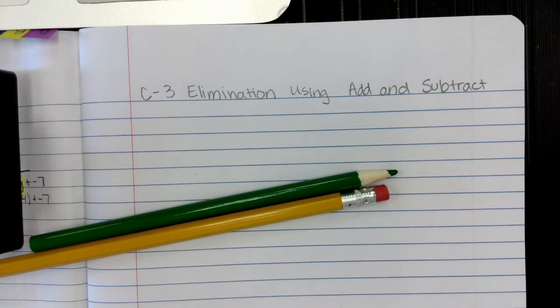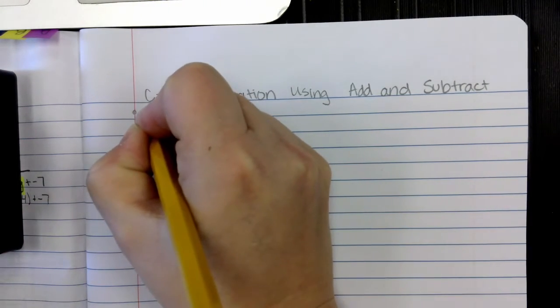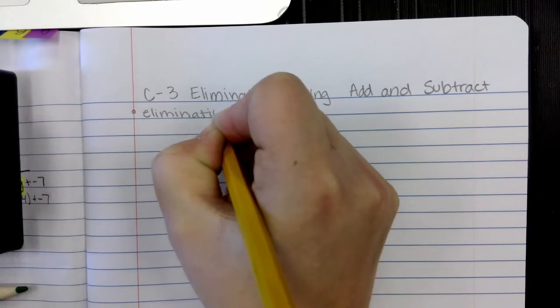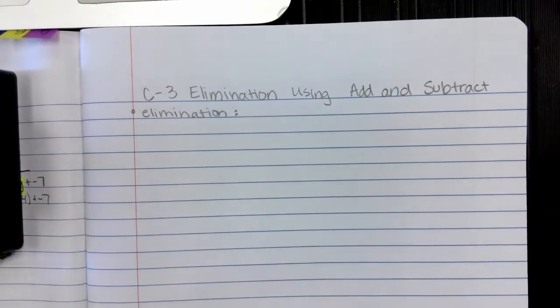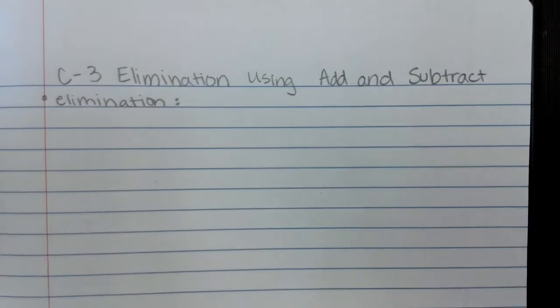All right, here we go. So elimination. We're going to define that word, which we already did. We're just going to write it in our notes because in 3 days from now, we might be like, what the heck? I know we talked about it, but not quite remembering. So elimination, we said means to take away.